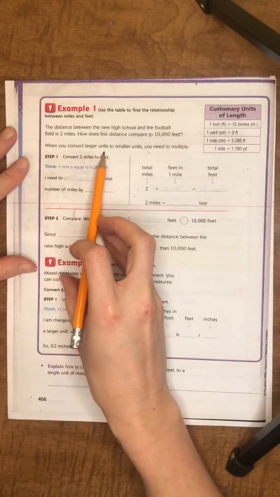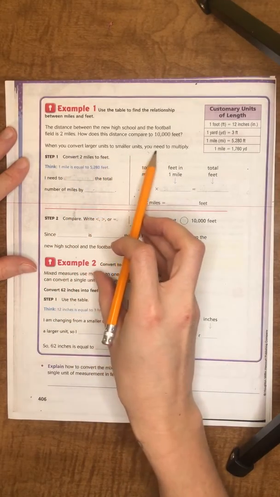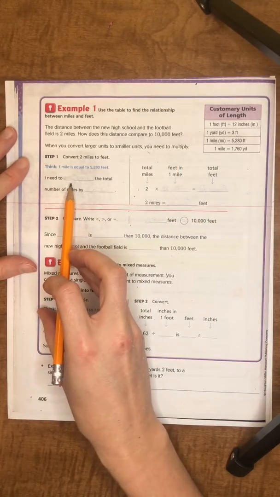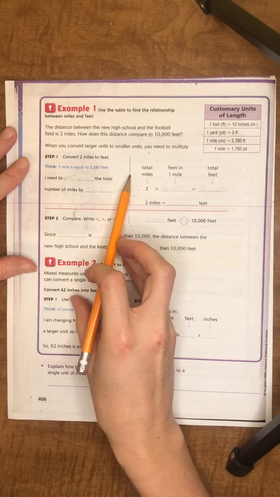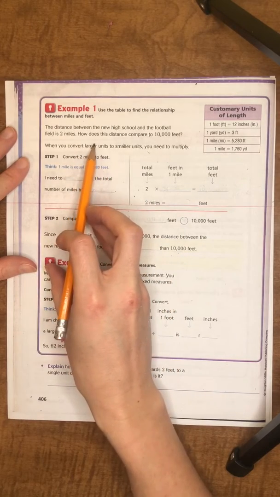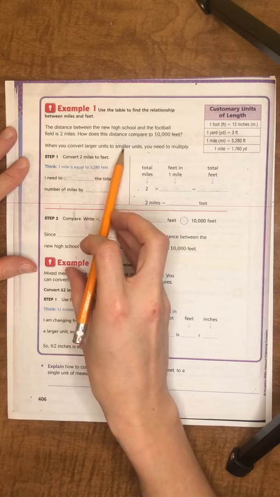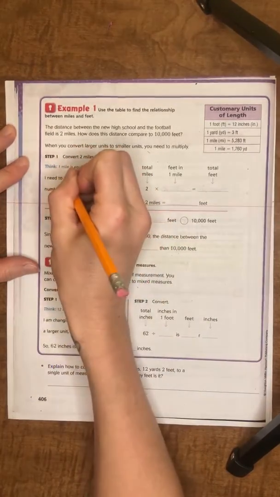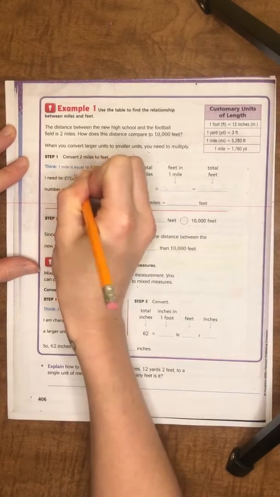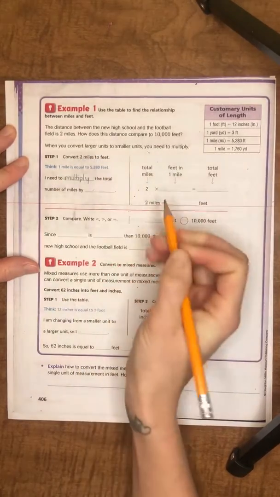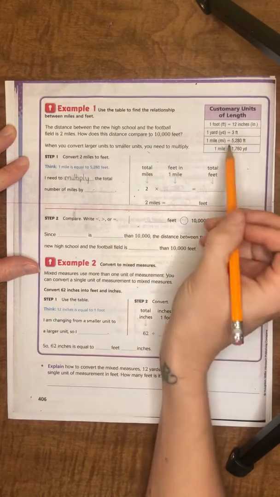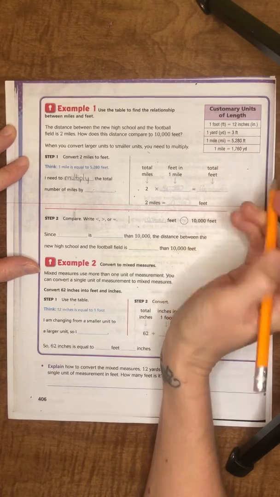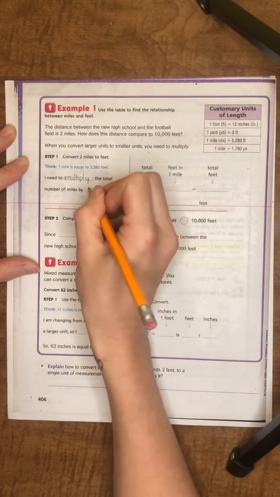When you convert larger units to smaller units, you need to multiply. So again, we're trying to convert miles to feet. So miles is the larger, and feet would be the smaller unit. So step 1, convert 2 miles to feet. So I need to multiply the total number of miles, and we're looking back at the table, but 1 mile equals 5,280 feet.